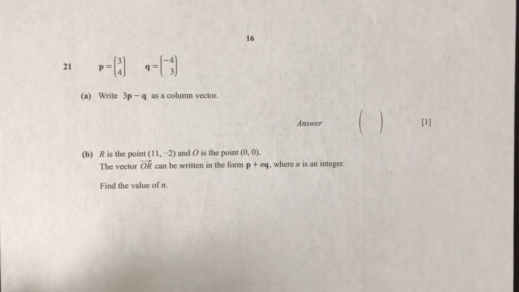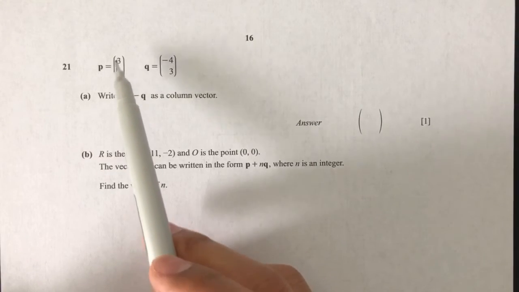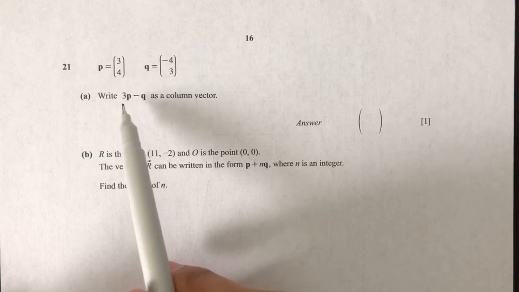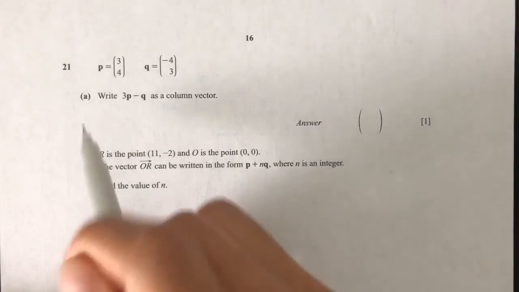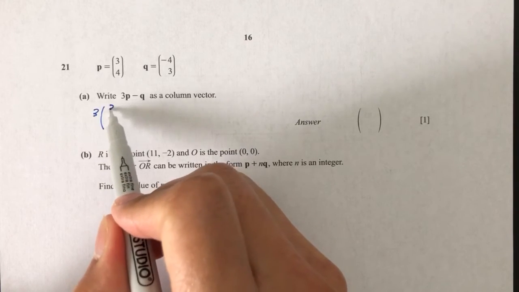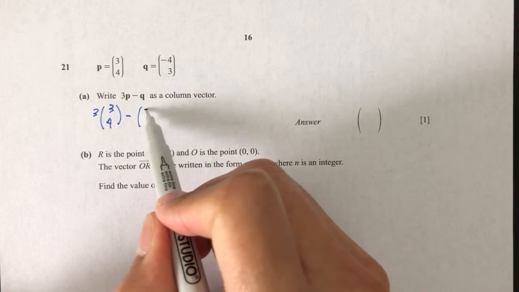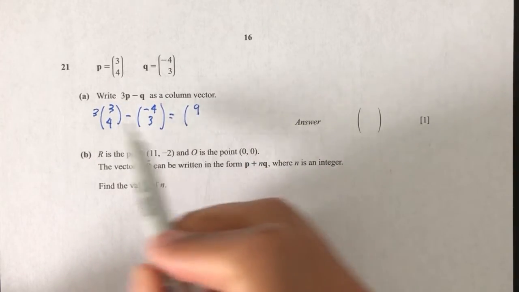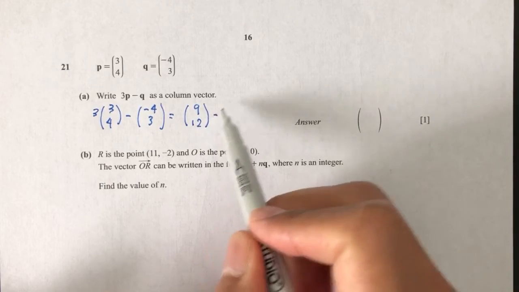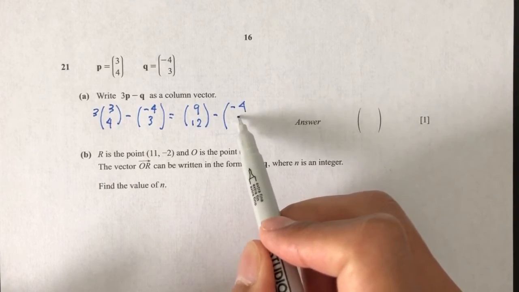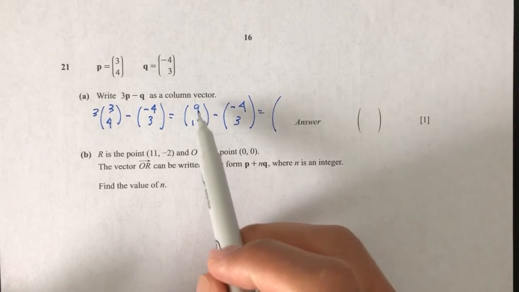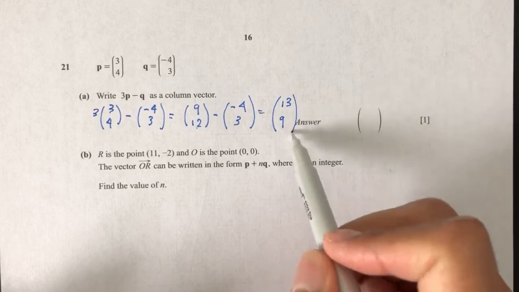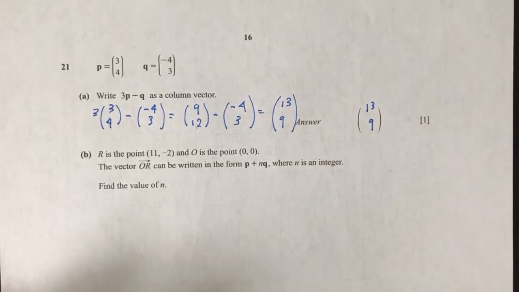Question number 21. P is equal to the column vector 3, 4. Q is equal to minus 4, 3. Part A. Write 3p minus q as a column vector. So 3 times p, and minus q, which is minus 4, 3. Now let's expand. 3 times 3 is 9. 3 times 4 is 12. Minus 4, 3. So 9 minus 4 is 13, 12 minus 3 is 9. So your answer will be 13, 9.